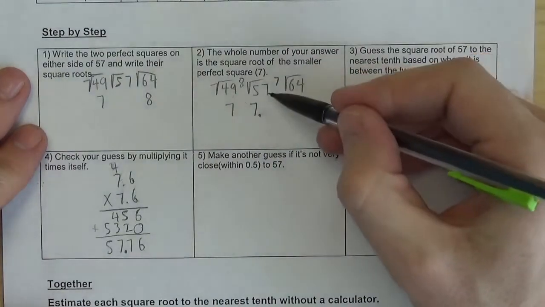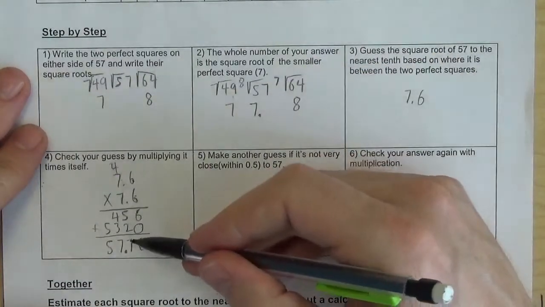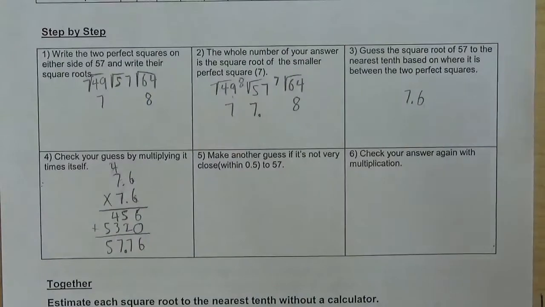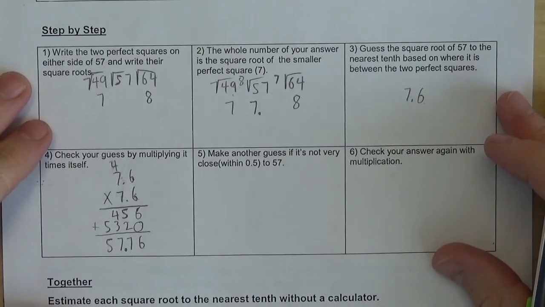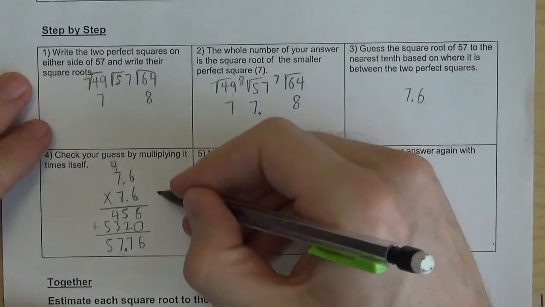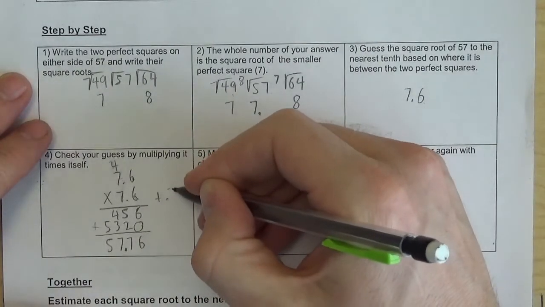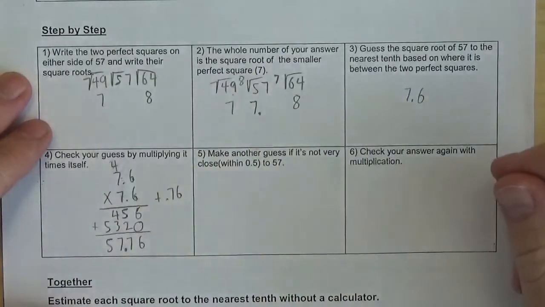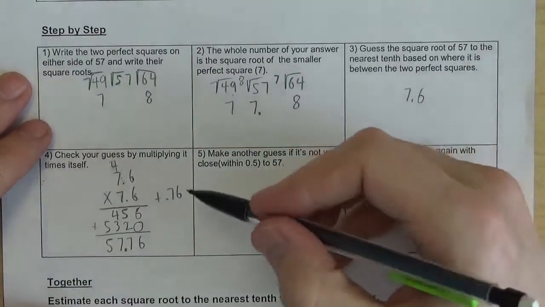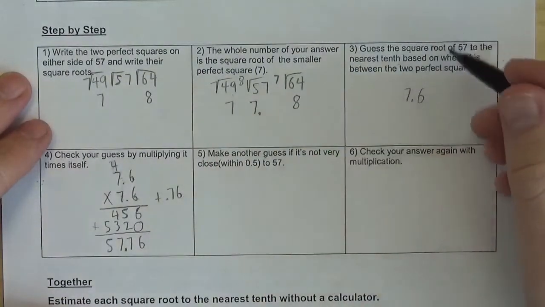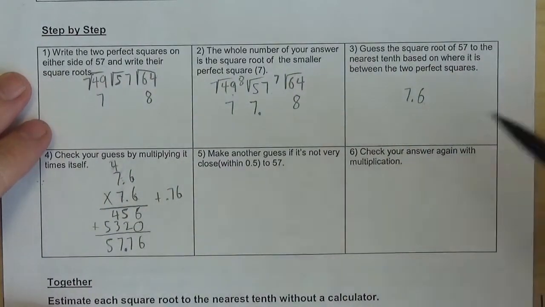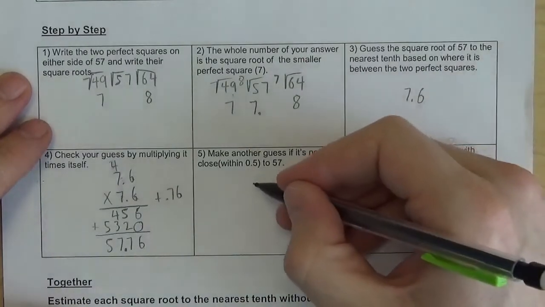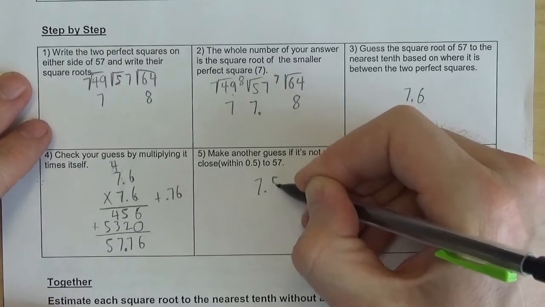Remember, we were shooting for 57. But it's not quite close enough to say for sure that that's the best estimate. The rule that I want you to go by is it has to be within 0.5, and this is plus 0.76 beyond 57. So because we were too much, we're going to go ahead and lower our estimate this time. It says make another guess if it's not very close, within 0.5 of 57. So instead of 7.6 this time, we're going to do another estimate of 7.5.